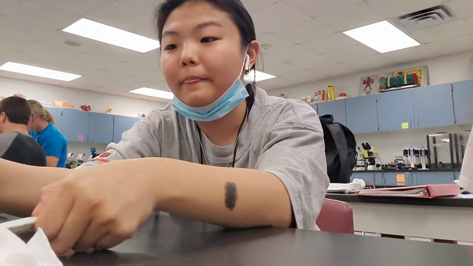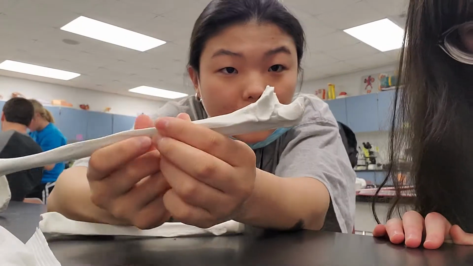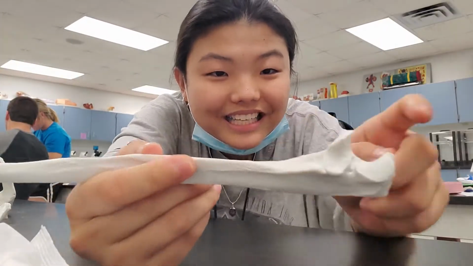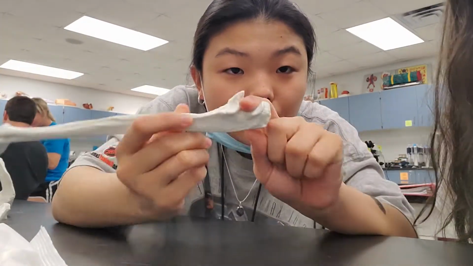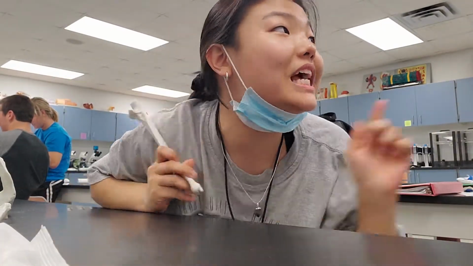Pause. Yes, please. Oh, I didn't pause it. That's okay. Okay. Now we have your radius and your ulna. This is your ulna. Start with ulna because it has a U. You took that from me. Yes, I did. Actually, I took it from Miss Ishmael.